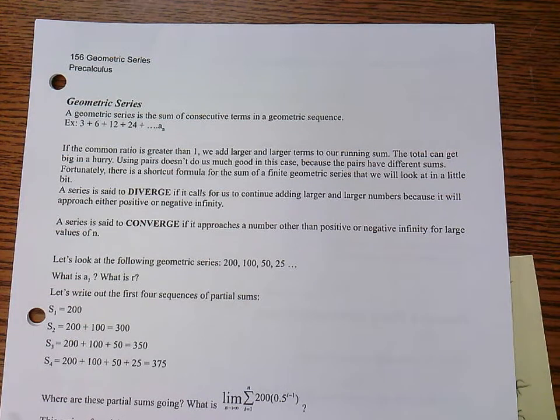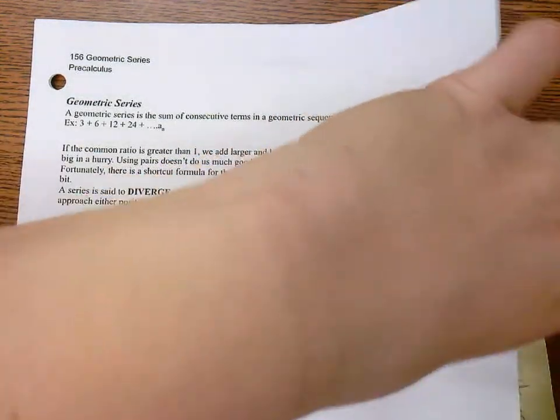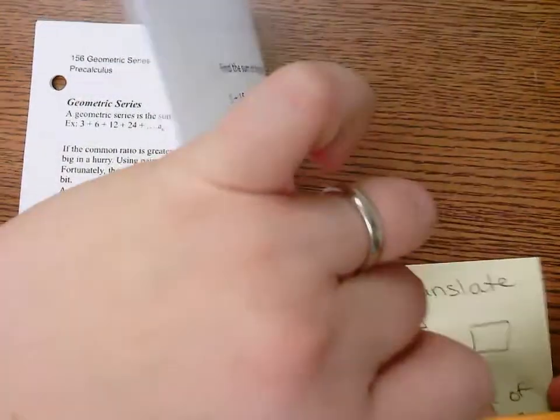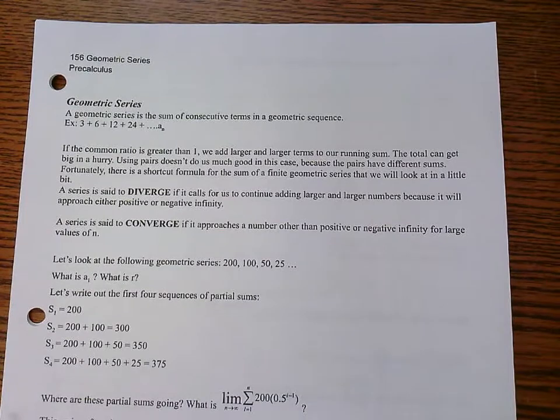Today we're going to look at geometric series. So we've already looked at what a series is, and we've already looked at arithmetic series. So today we're going to look at geometric series. And one thing to keep in mind is, what is a geometric sequence? Remember, it has a common ratio between each term.